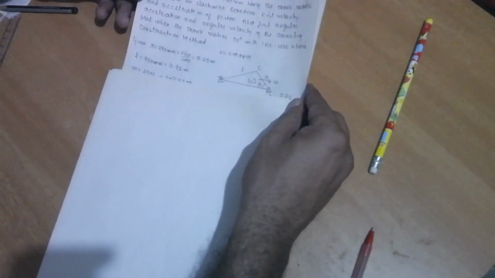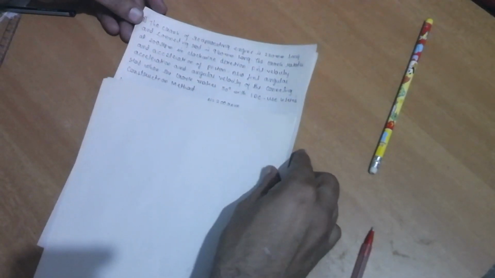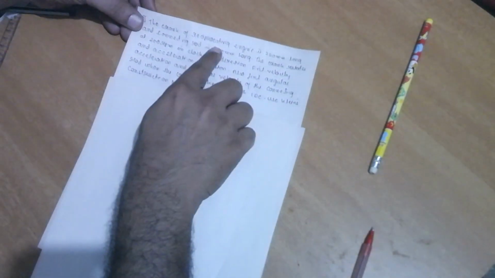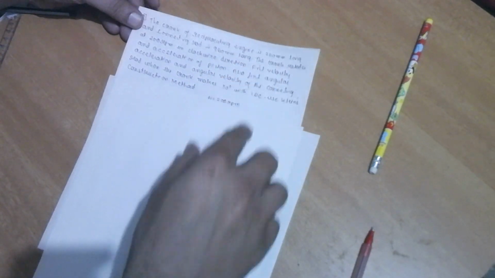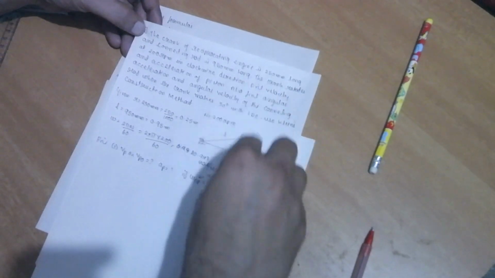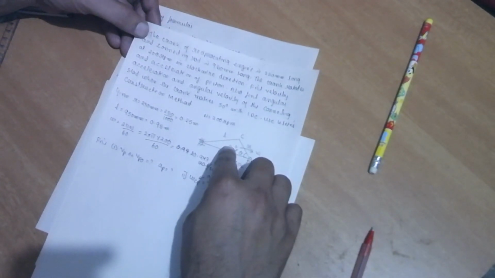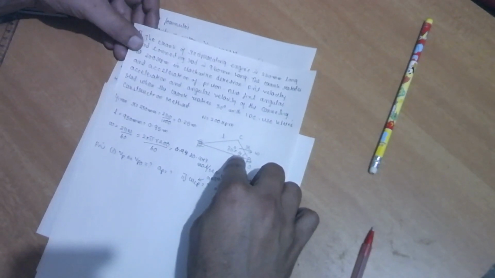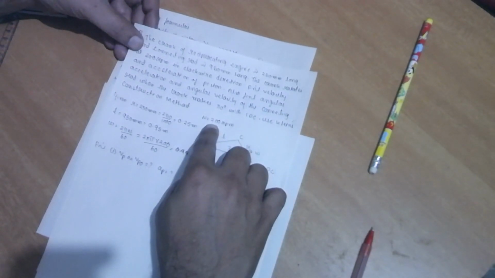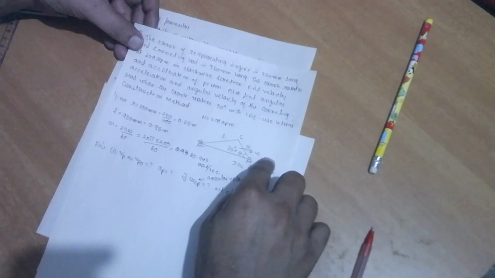Now we are solving the problem based upon Klein's construction. This is the problem. A crank of a reciprocating engine is 250 mm long, and the connecting rod is 950 mm long. The crank rotates at N = 200 rpm in the clockwise direction.